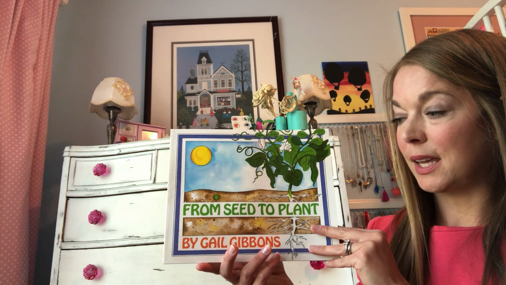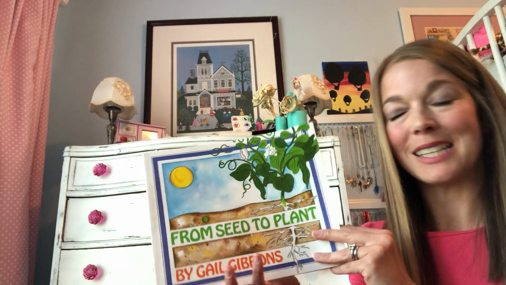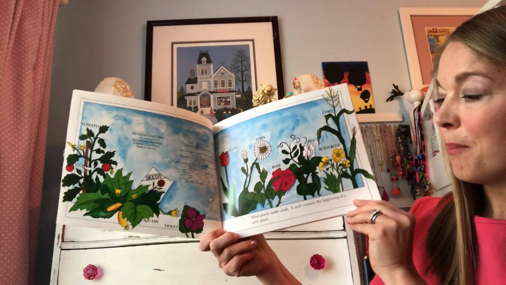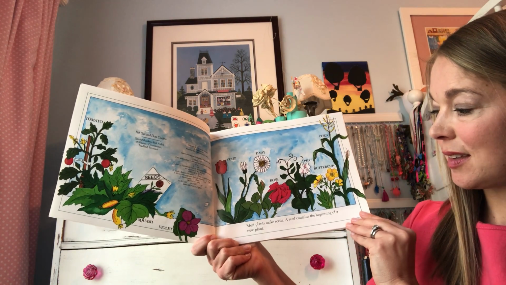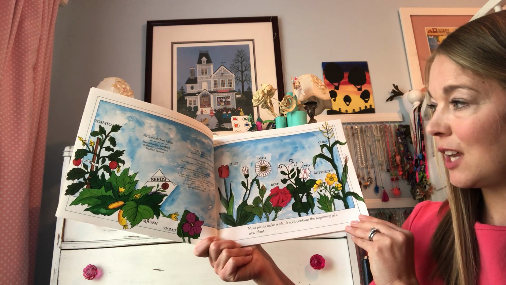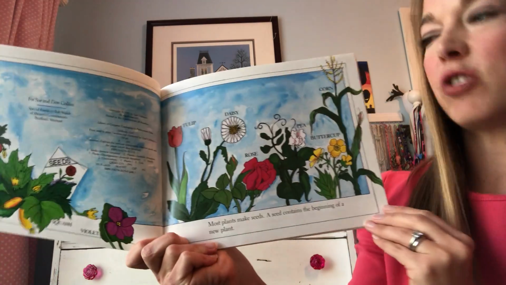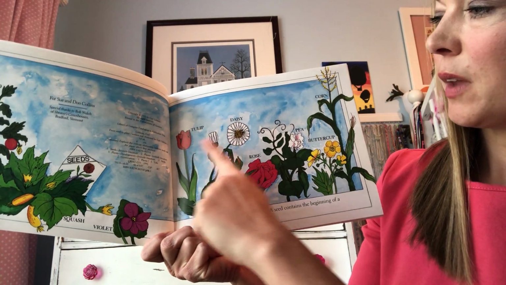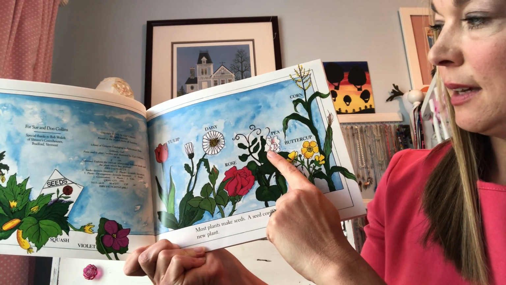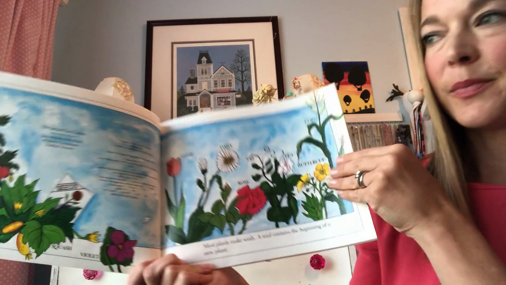And this story is by Gail Gibbons, and it is called From Seed to Plant. Most plants make seeds. A seed contains the beginning of a new plant. You can see on this page pictured there is a tulip, a daisy, a rose, a pea, a buttercup, and corn.